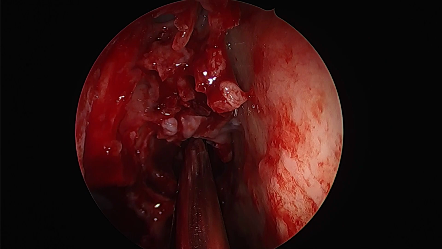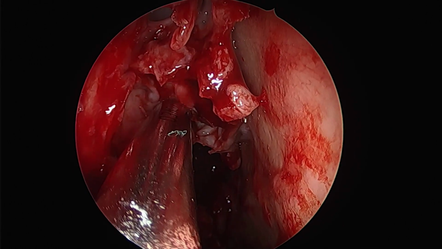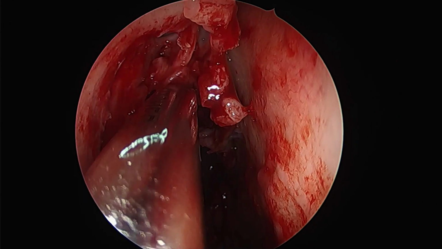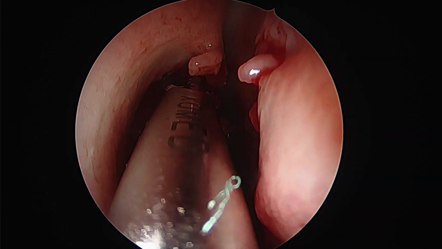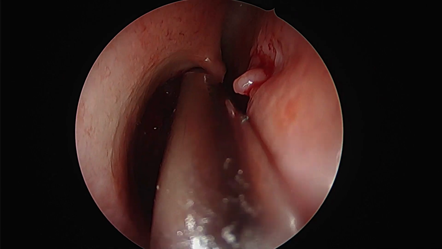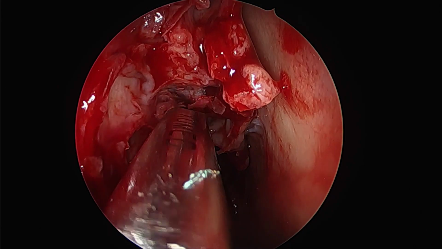So we see here, as the middle turbinate is removed, the space constantly increases. The deviated septum is not bothering us anymore. The ethmoidal cells still have some attachments at the base of skull which need to be taken down to create a flush wound amenable and conducive for repair.